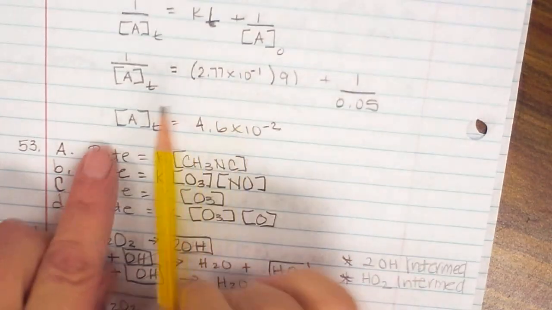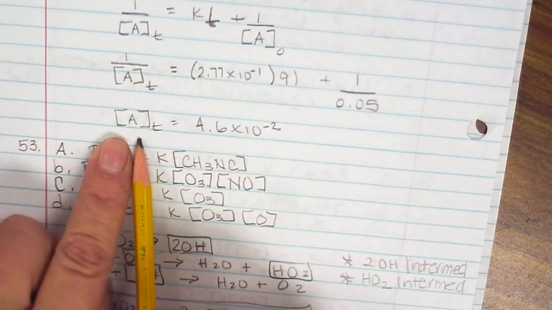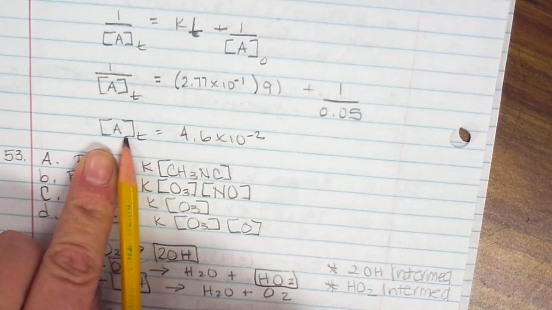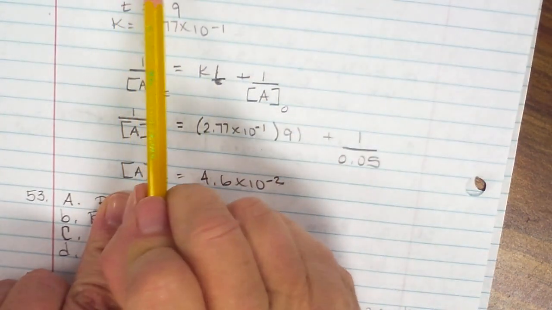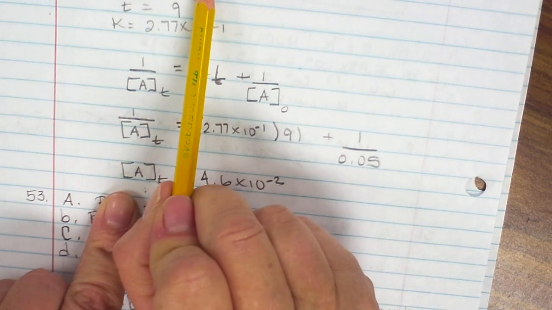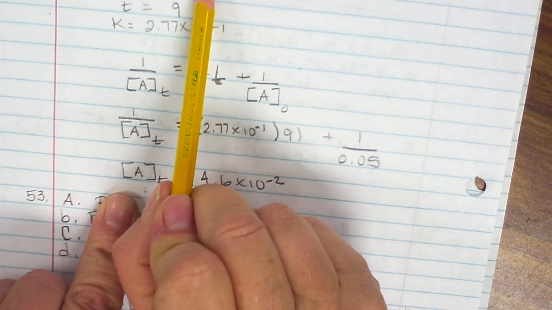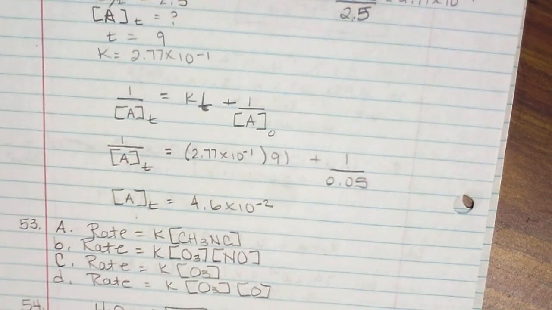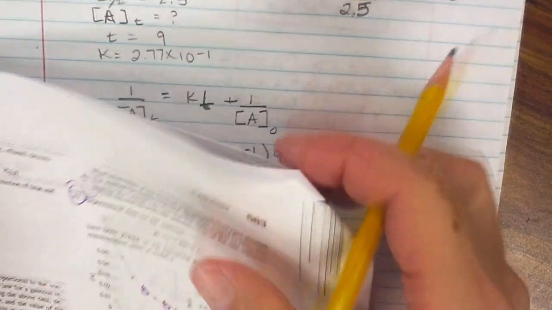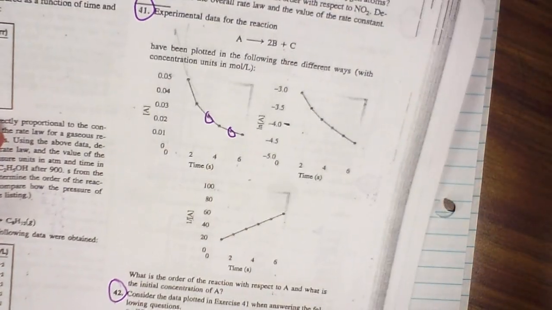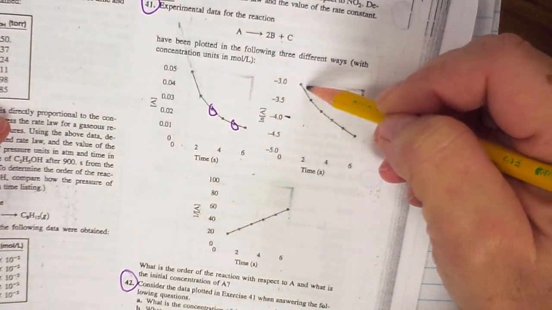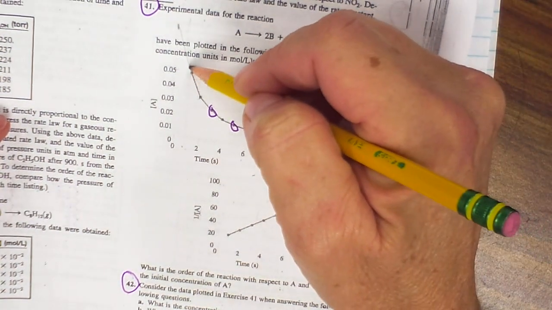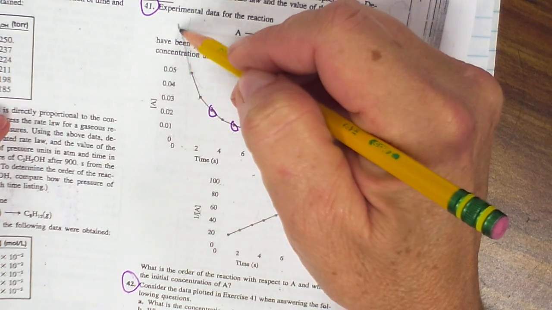Right, so this is the equation. This is the second order equation. So I used the second order equation, but I used 0.05 as the original amount, which probably I shouldn't have, because that was actually at time 1. So you would have had to probably estimate, because we don't have any number at time 0. So you would have had to estimate at time 0.